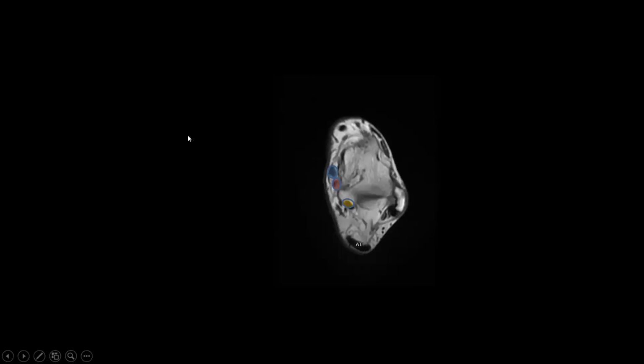Here we can see this is Achilles tendon. This is peroneus brevis, peroneus longus. These are tibialis anterior, extensor hallucis longus, and extensor digitorum longus. Here we can see tibialis posterior, flexor digitorum longus, and flexor hallucis longus. And we can also see this is the tibial neurovascular bundle. So here we can see all three tendons of the tarsal tunnel, that is tibialis posterior, flexor digitorum longus, and flexor hallucis longus. Here we can see two tendons posterior to lateral malleolus, that is peroneus longus and brevis.